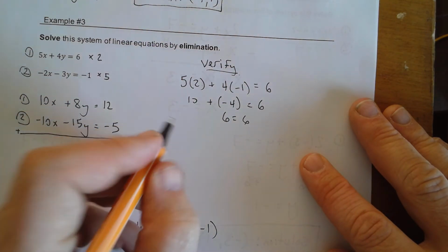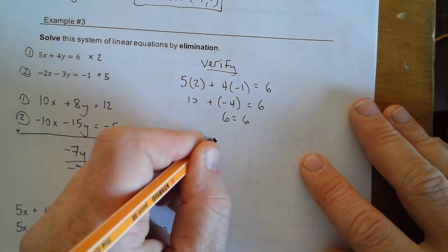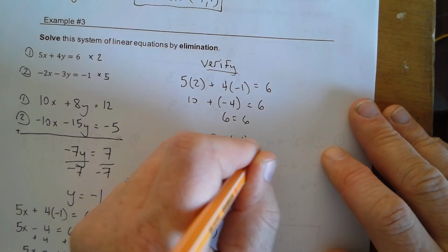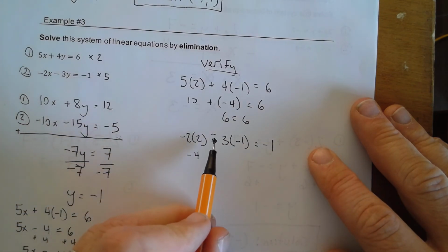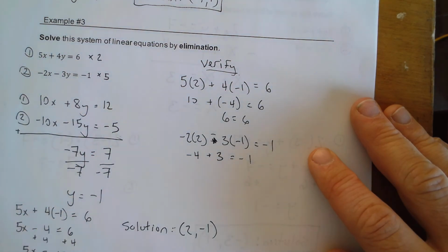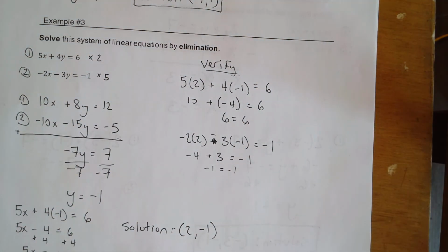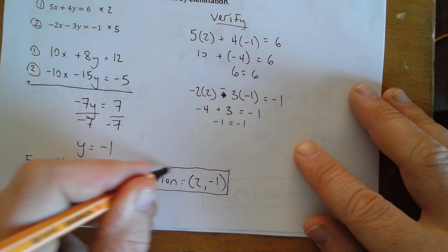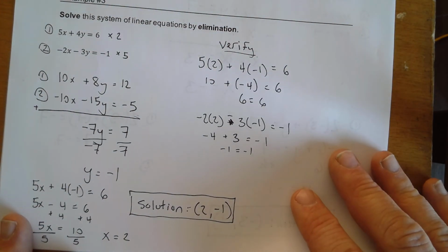And in my second equation, I have negative 2 times 2 plus, subtract 3 times negative 1 equals negative 1. Negative 2 times 2 is negative 4. Negative 3 times negative 1 is positive 3. So negative 4 plus 3 is negative 1. And negative 1 equals negative 1. So this solution of 2, negative 1 also works for the second equation. So that is my solution for that system of linear equations.